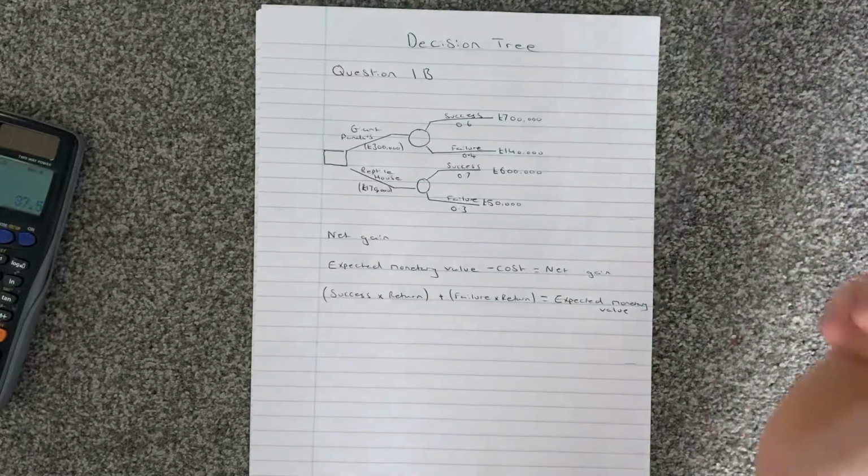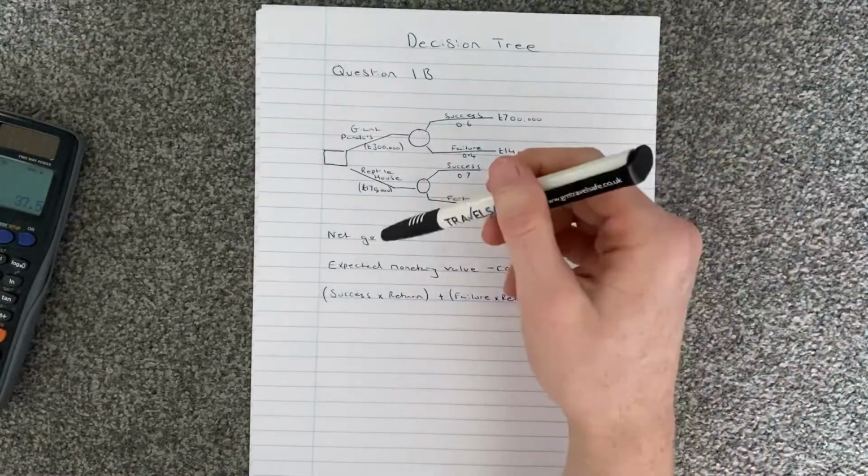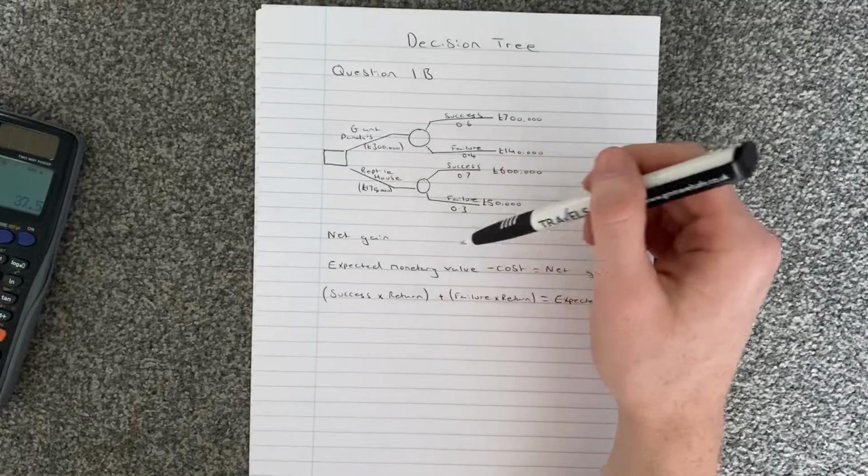So we've just recapped quite quickly how to calculate the net gain. Net gain is calculated by the expected monetary value minus the cost.